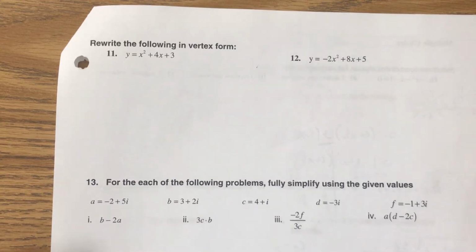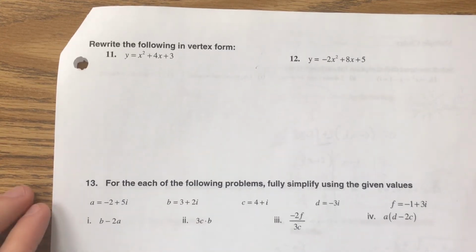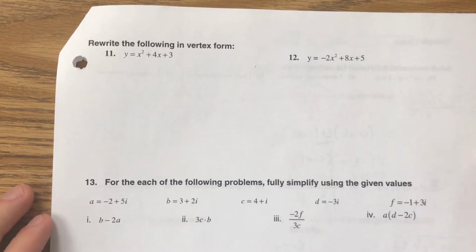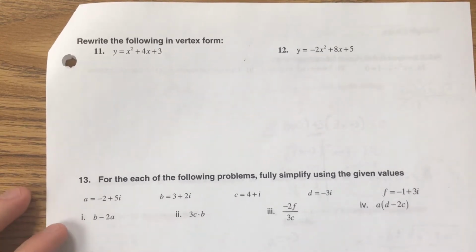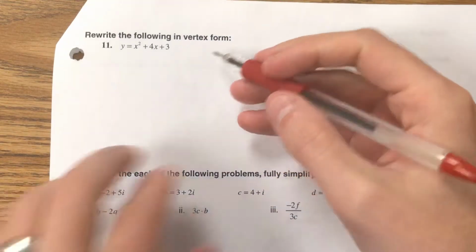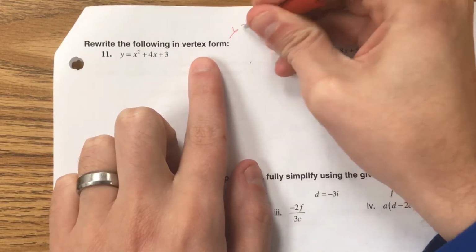Y'all ready for this? We are here with vertex form time, the next page, and I am way too excited. Yeah! Here we go. Vertex form, if you have forgotten, is the thing that looks like this.